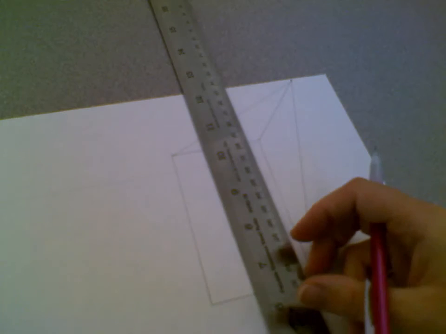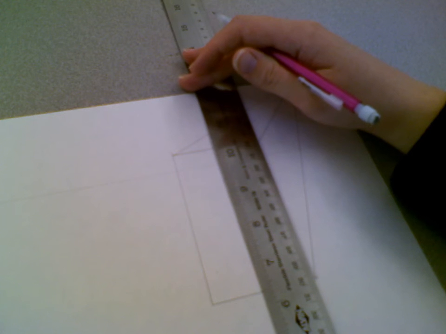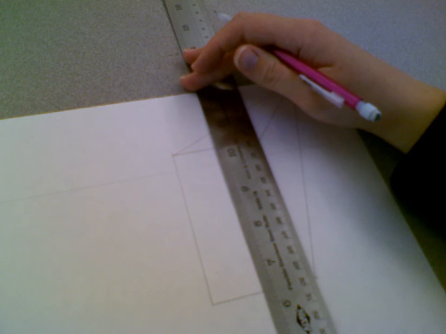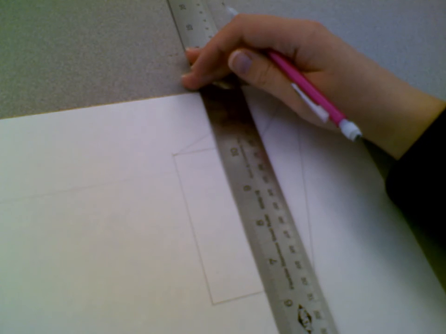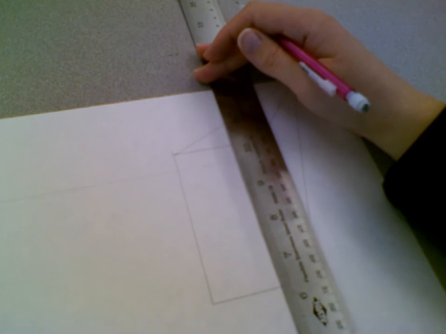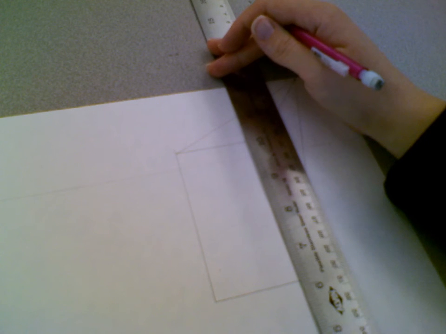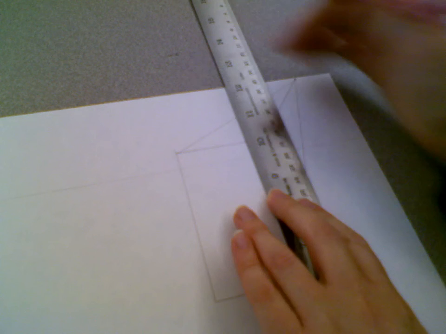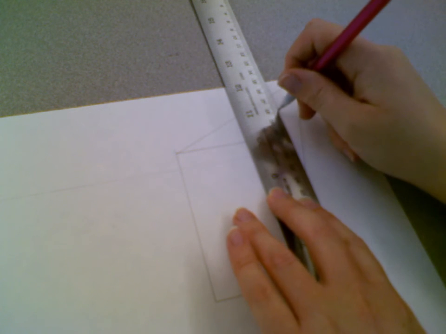A trick to make sure that it's parallel, because all vertical lines are parallel, is I'm going to line my ruler up with the vertical line that I've already drawn. Now I'm going to slide it towards my vanishing point. I'm going to think about where I want my building to end. How big do I want it to be? Notice I'm just sliding it. I am not picking it up and moving it. I'm just sliding it. And I think right there looks good.